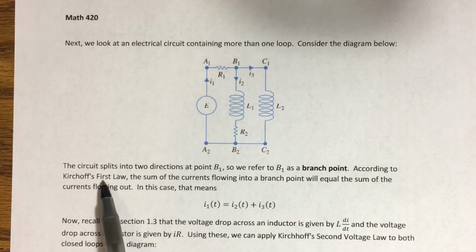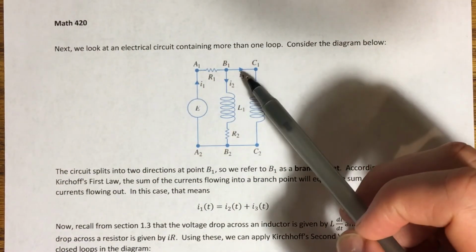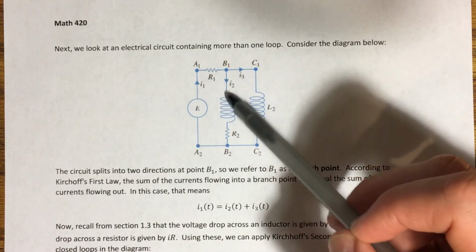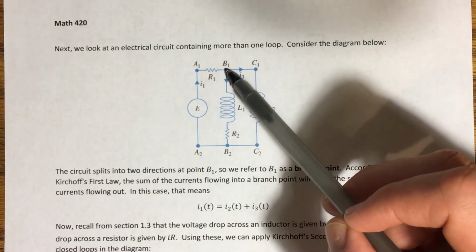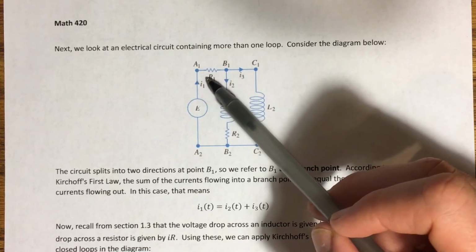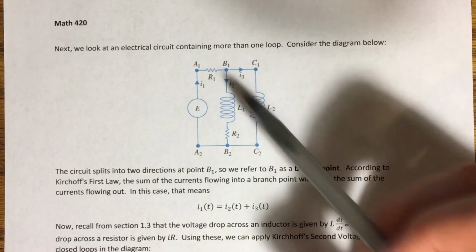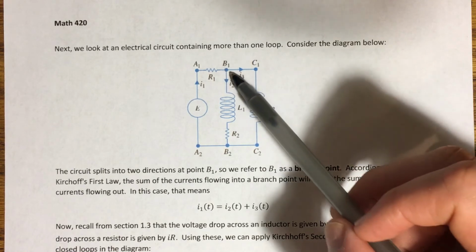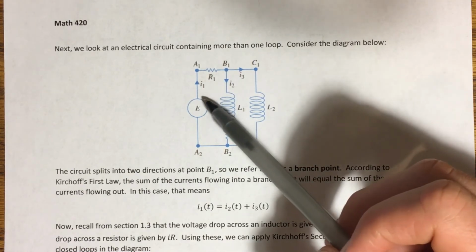Kirchhoff's first law says that if you have current flowing through a circuit like this, if you look at any particular point, the sum of the currents flowing into that point will always equal the sum of the currents flowing out. Where we apply that is points in a circuit where the direction splits.